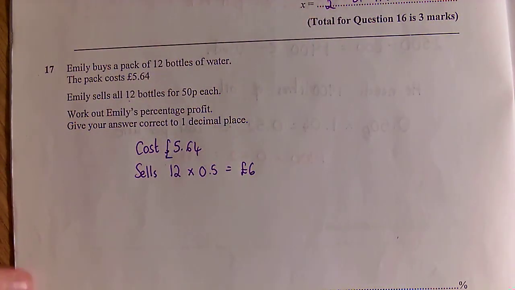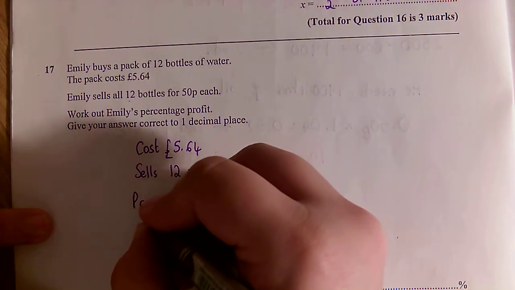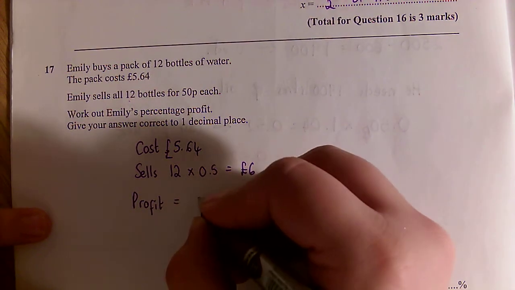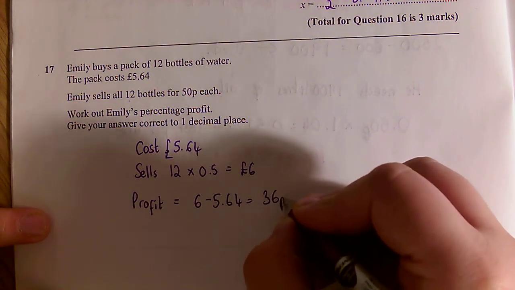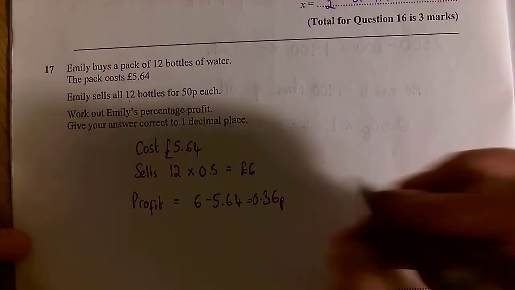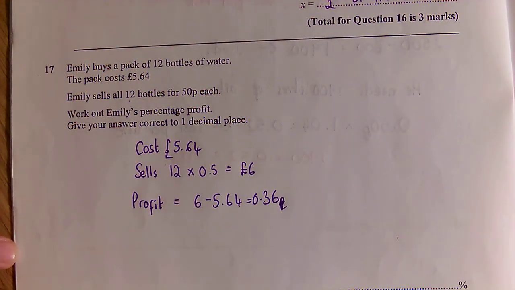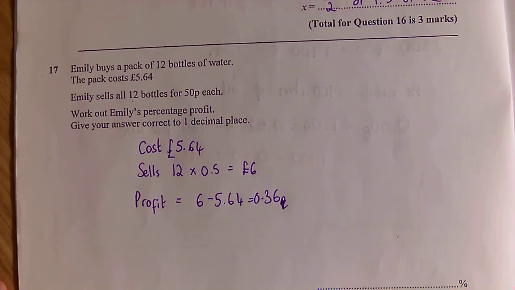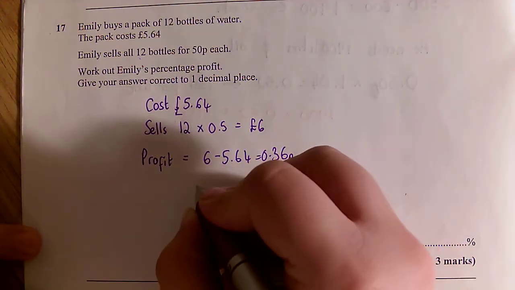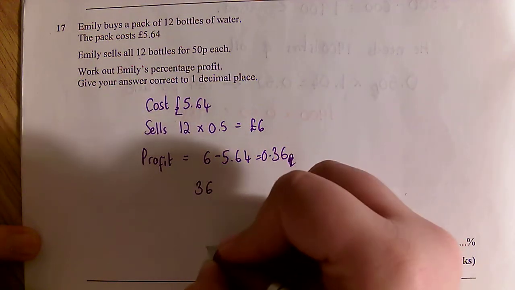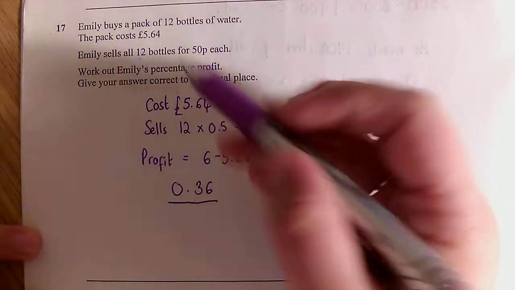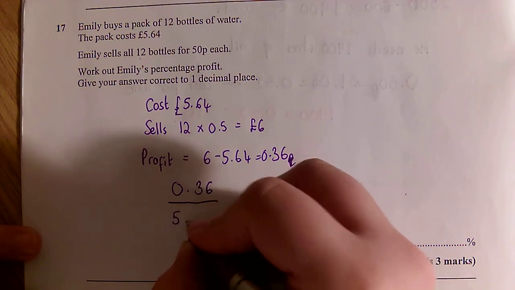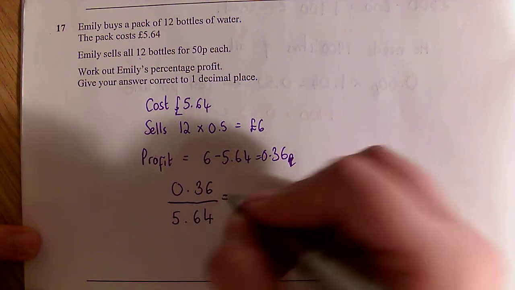So firstly, let's work out how much profit she's made. So the profit is £6, take away £5.64, which is 36p or 0.36 pounds. So that's a percentage of what she originally bought it for. So let's start by writing it as a fraction, because that's quite nice to work with. So she gets a profit of 0.36 in pounds, out of her original cost, which is £5.64.